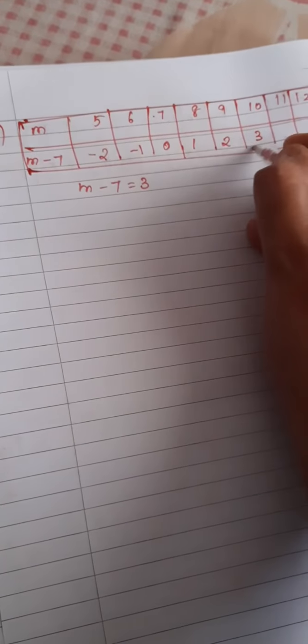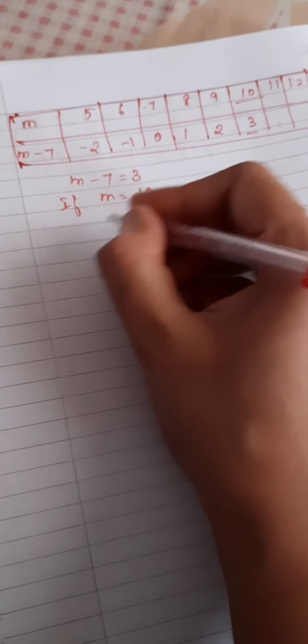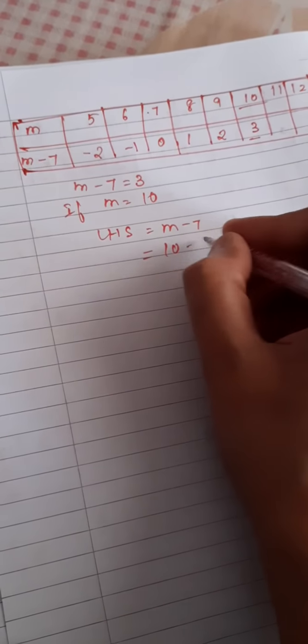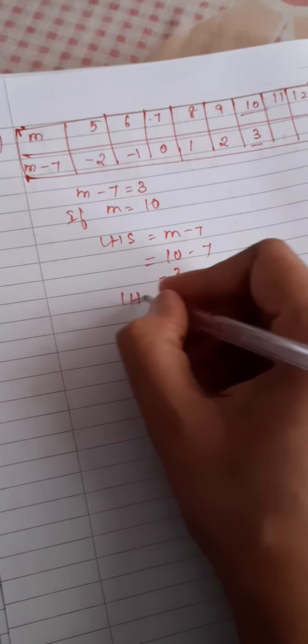7 minus 7 equal to 0. 8 minus 7 is 1. 9 minus 7 is 2. 10 minus 7 is 3. This is where it is getting solved. So if m equal to 10, LHS equal to m minus 7, 10 minus 7 equal to 3. So LHS is equal to RHS.